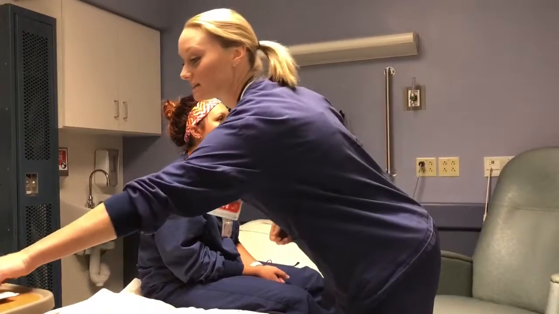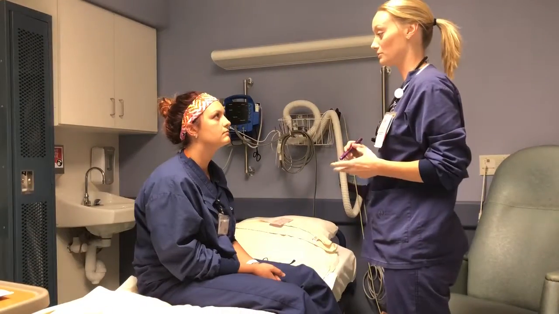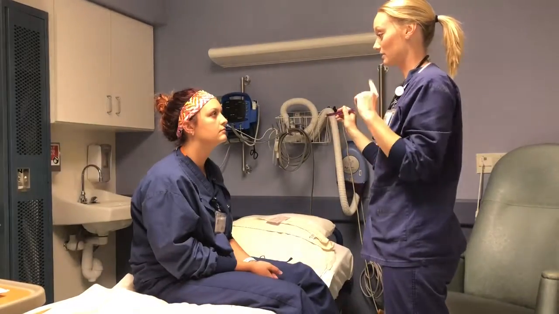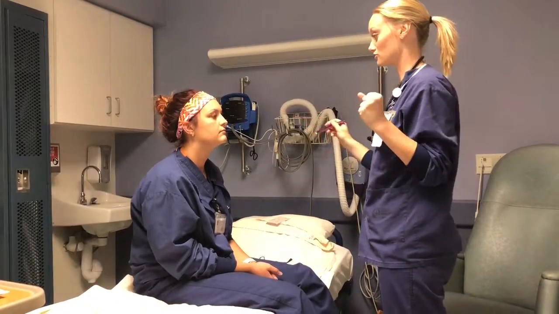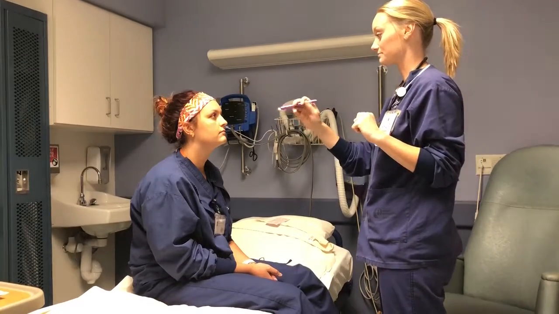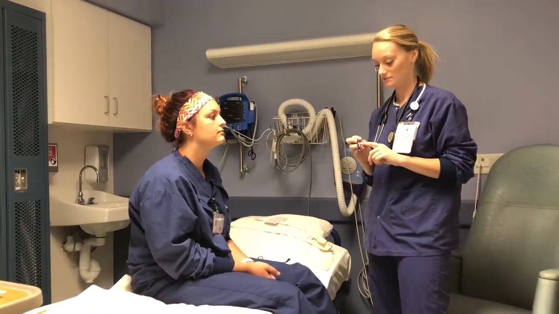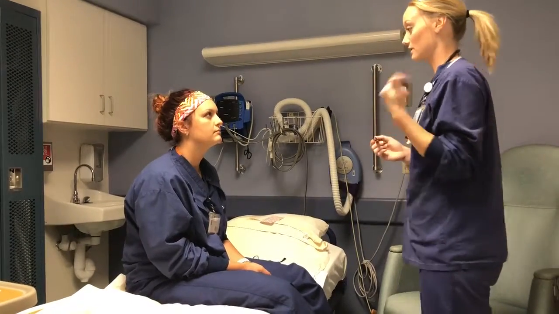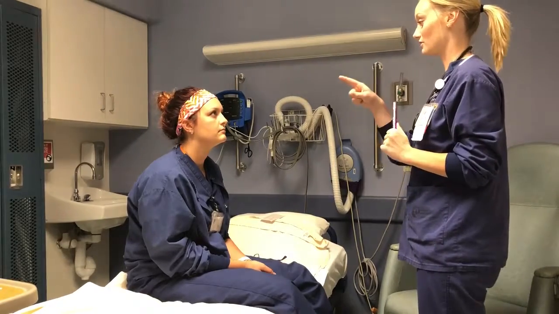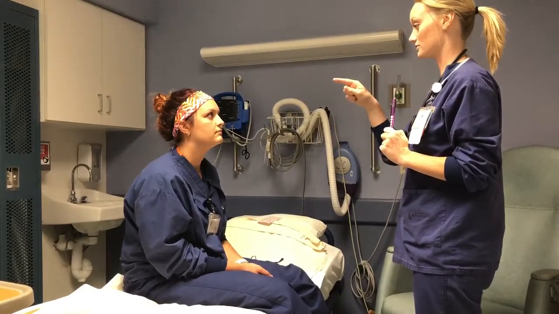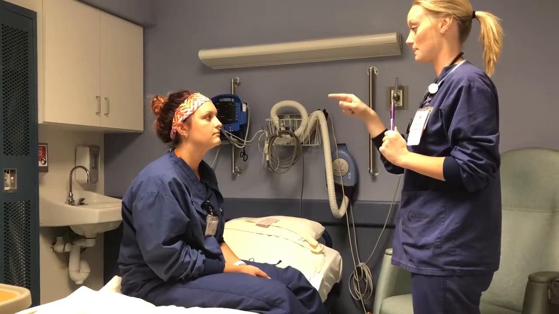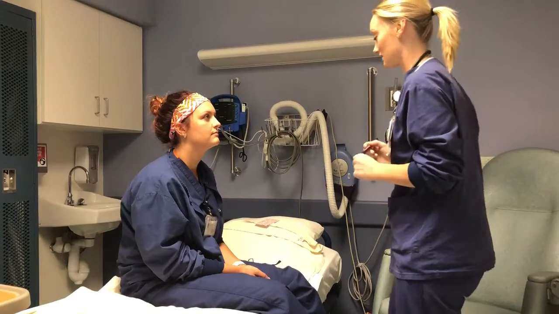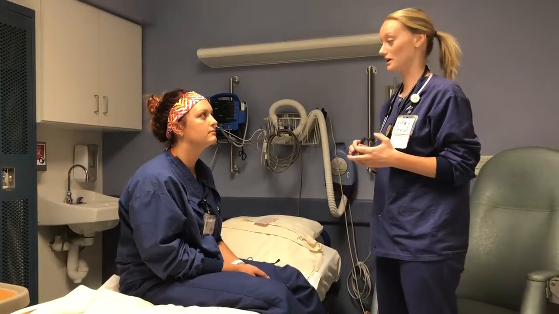At this time, we'll be assessing PERLA, which is pupils equal, round, react to light and accommodation, using my pen light. Going in from side to side, having the patient look straight ahead, we're making sure that the pupils constrict on each side bilaterally. And we can note the size of the pupils on my pen. Next, we'll be doing the 6 cardinal signs, having the patient look straight ahead as they follow my finger in 6 different ways. These are all assessing cranial nerves 3, 4, and 6: oculomotor, trochlear, and abducens.